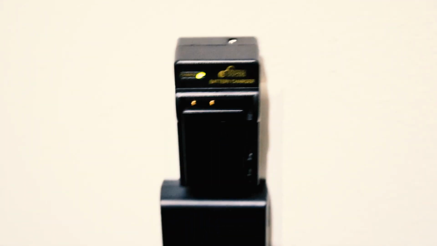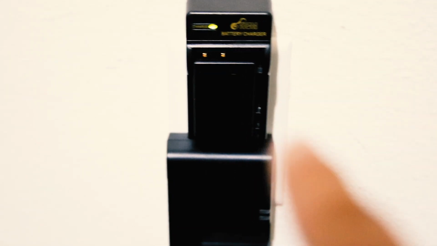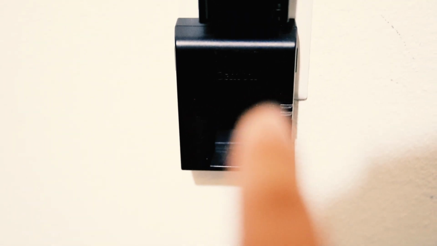And I have 2 chargers here because 3 of these, including this one that's being charged right now, are aftermarket batteries, and they can be charged with this normal Canon charger, and only one of them can actually be charged by the Canon charger because it's literally the only actual official Canon one.